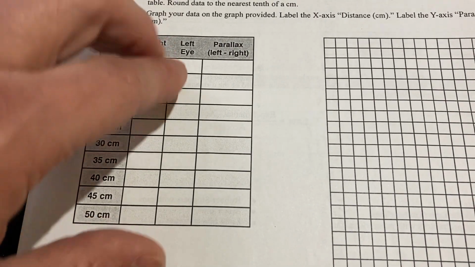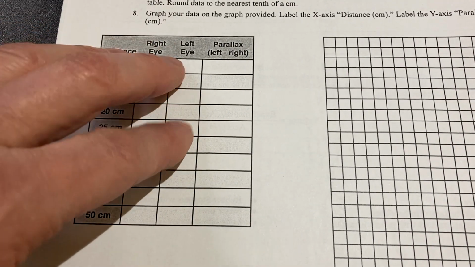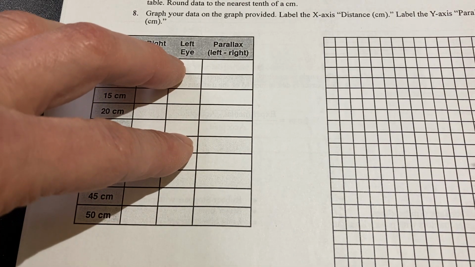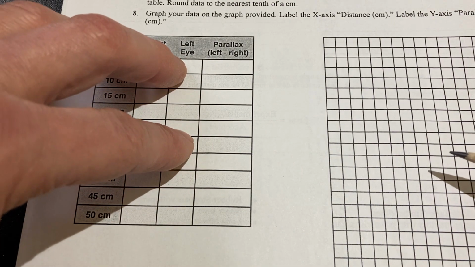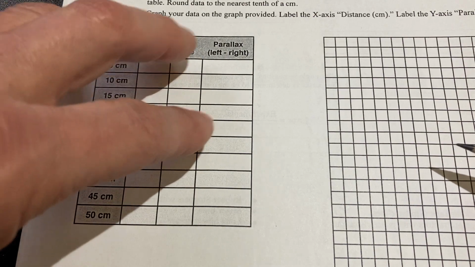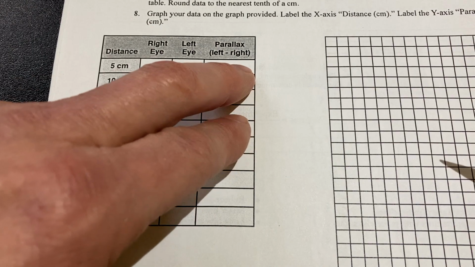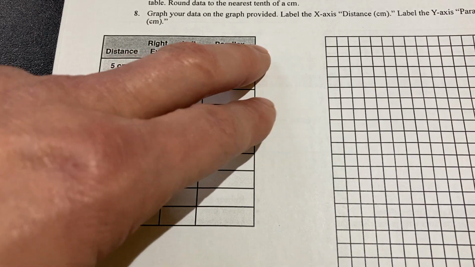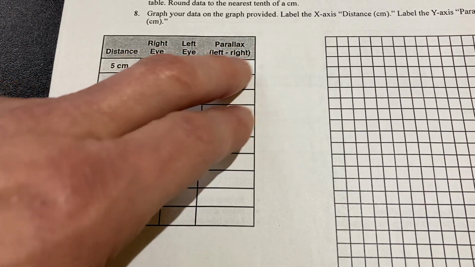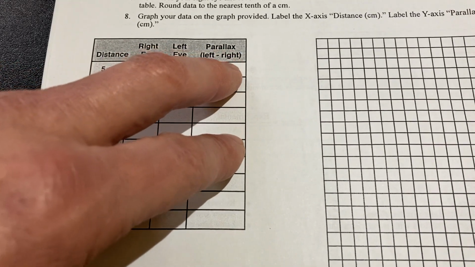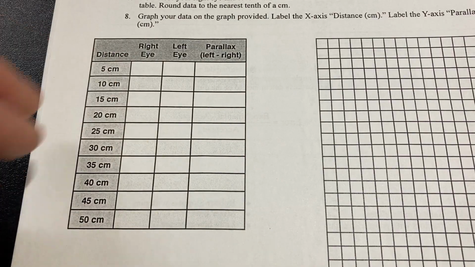The first thing we're going to do is use our eyeballs as the baseline. So instead of half of Earth's orbit, we're going to use right eye and left eye, just like when you'd open and close your eyes. And we want to know the parallax, which is just going to be subtracting the 2. Okay, how much does it parallax? I'm not going to make you divide this by 2 because it doesn't really matter. We just want a relationship, okay? So let me show you how we're going to set this up.